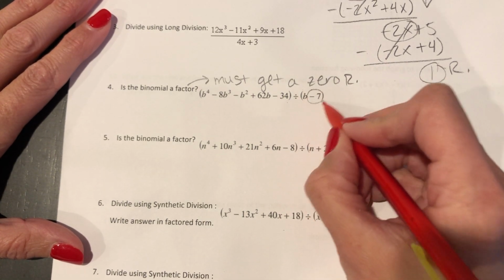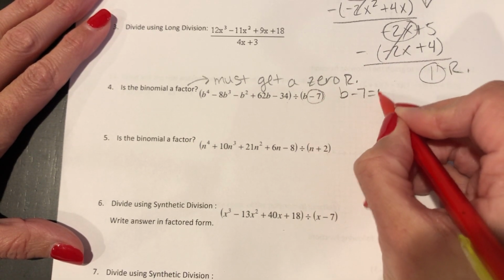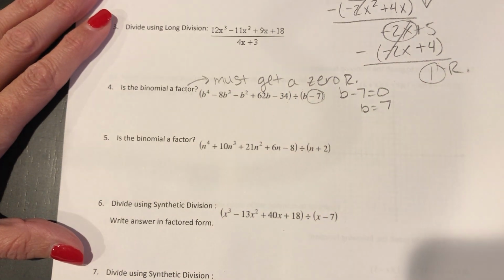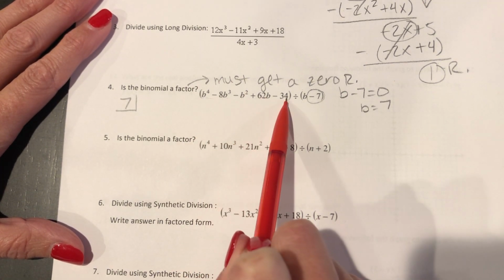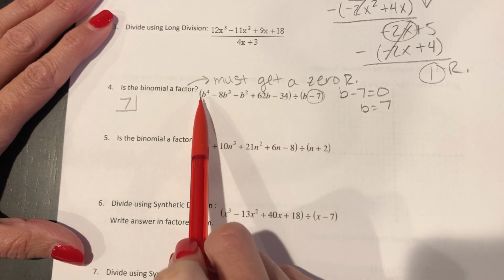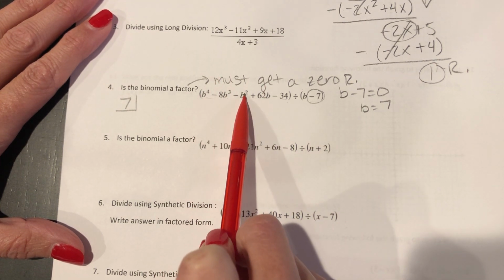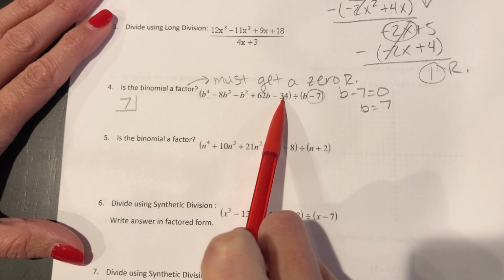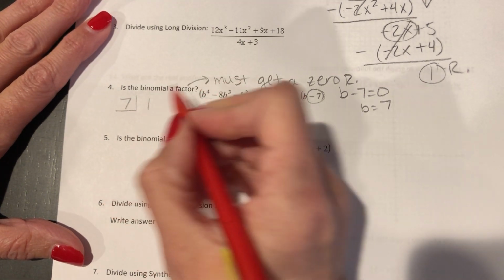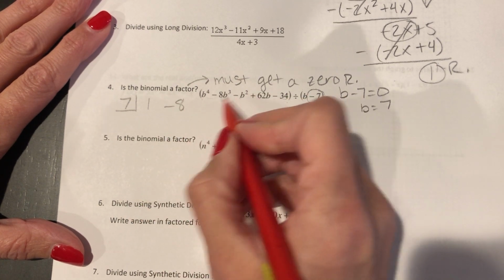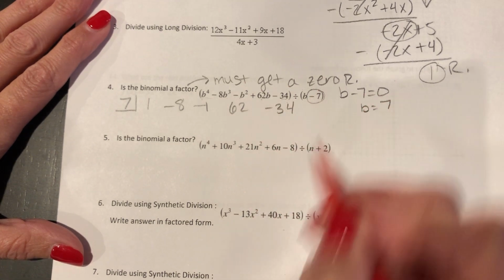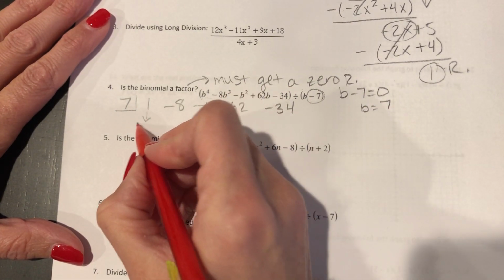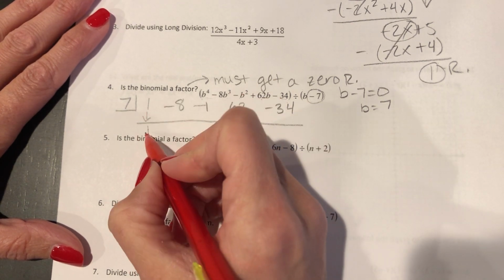So remember, you're going to do opposite this, because if you were to solve for b, you would get positive 7. So positive 7 is your divisor. And then use your coefficients here from the dividend. So make sure they're in order. 4, 3, 2, 1, constant. We're good to go. We do not need to fill in any zeros. So 1, negative 8, negative 1, 62, and negative 34. Start always by bringing down your first term. So I'm going to bring down that 1.